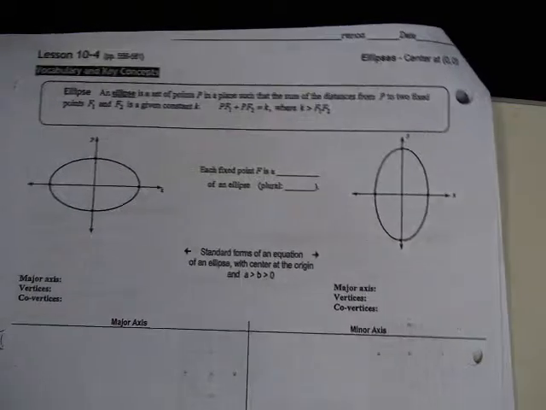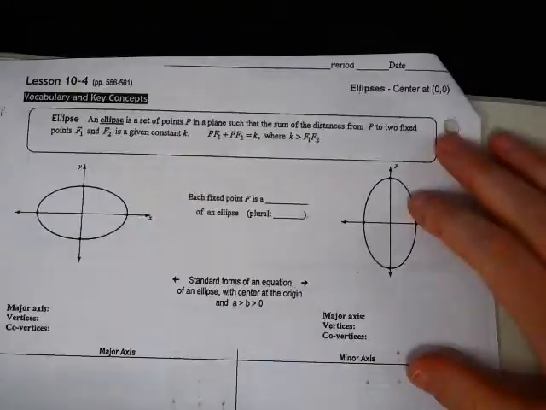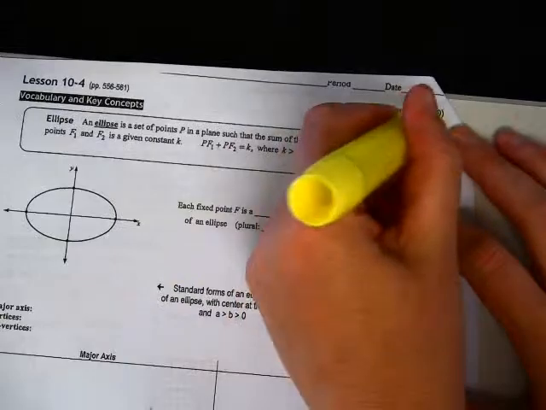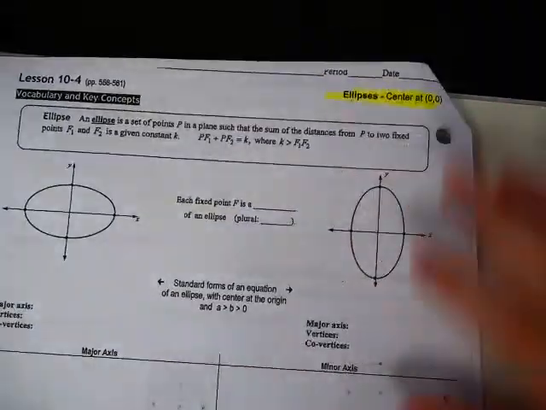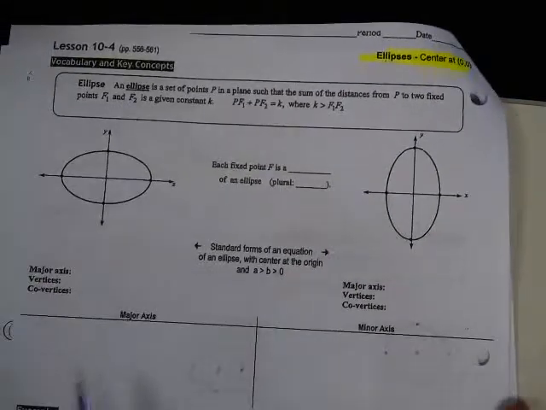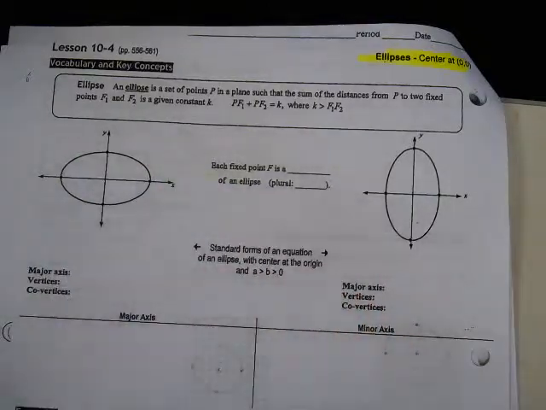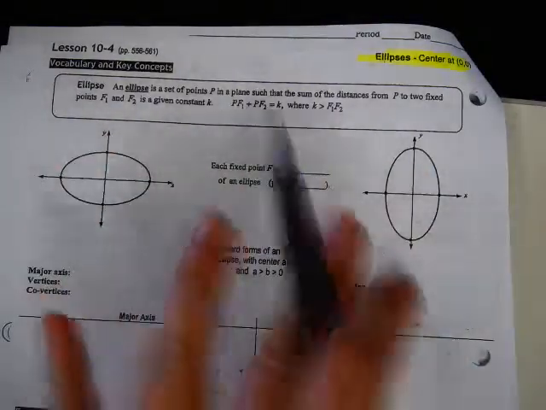Okay, this is lesson 10.4, part 1. And for part 1, we're doing ellipses with center at 0, 0. So let's start by looking at two ellipses and looking at some of the parts of an ellipse.